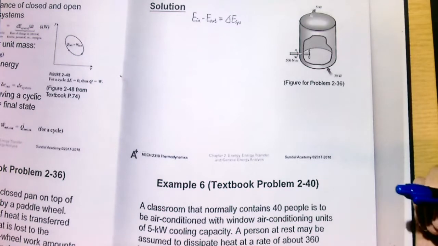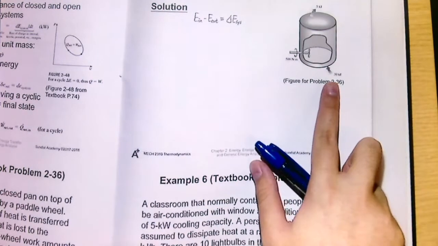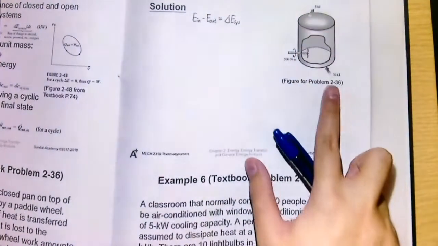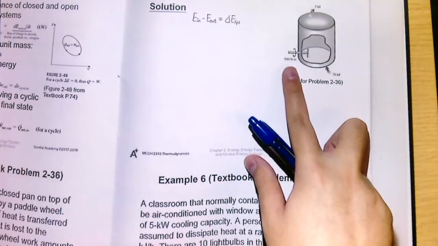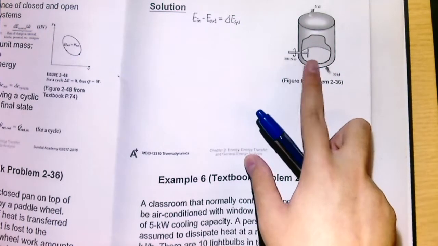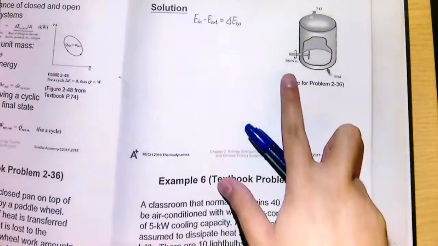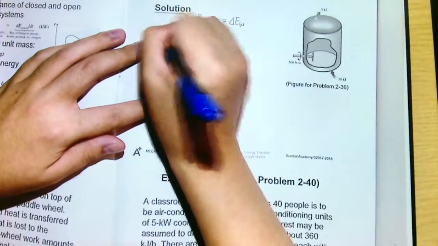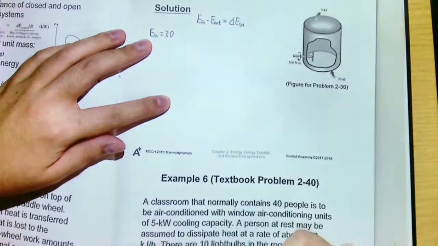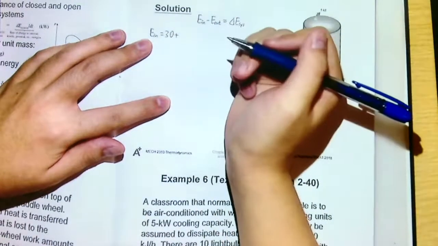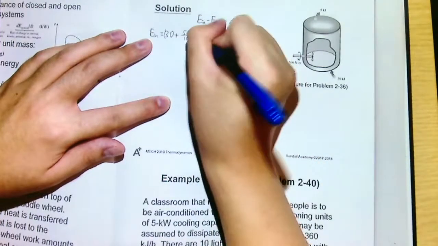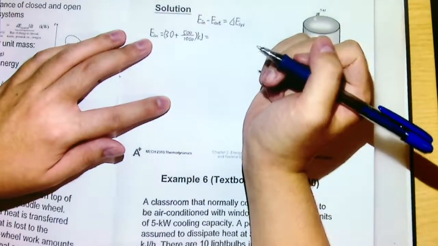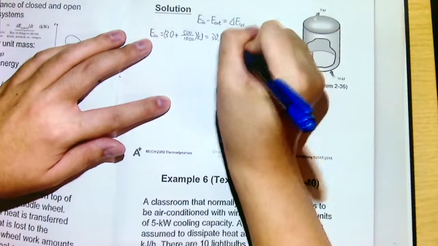So let us see the terms. We have this 30 kJ, and we have this 5 kJ. This 30 kJ is the Q in, this 5 kJ is the Q out, while this 500 Newton meter is the paddle wheel work that's supplied into this system. So we get this energy in should be equal to 30 kJ. We will convert them all to kilojoule, so 500 divided by 1000 kilojoule, and that should be equal to 30.5 kilojoule.